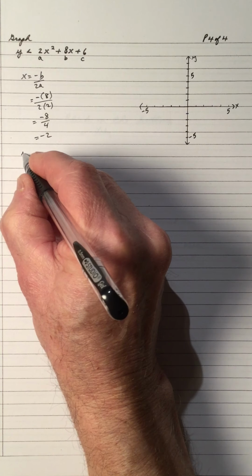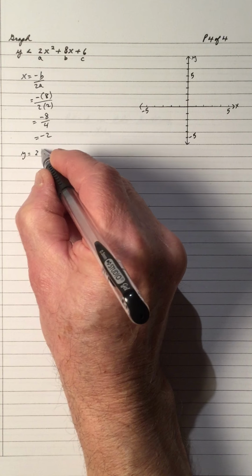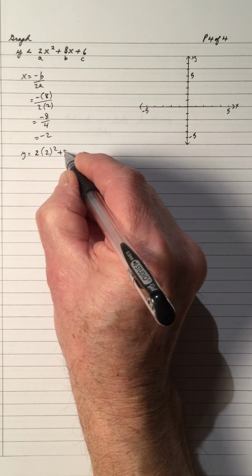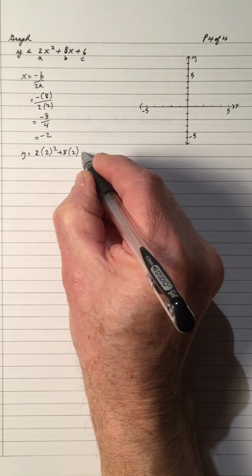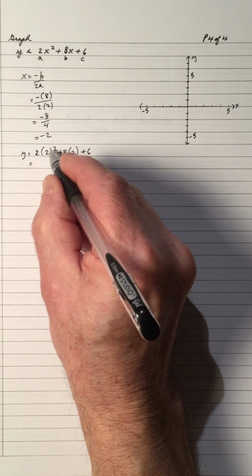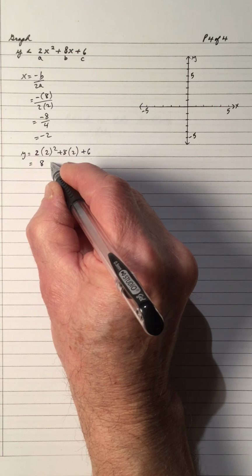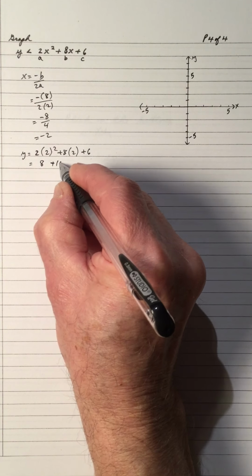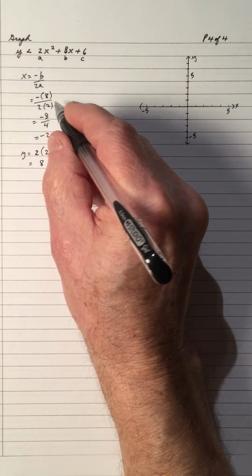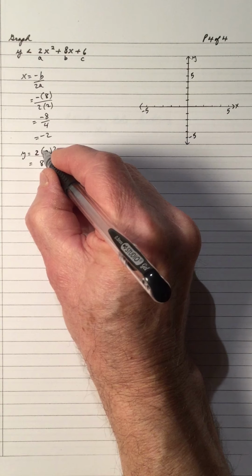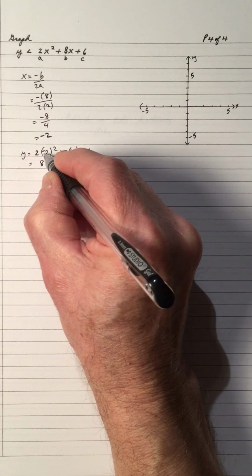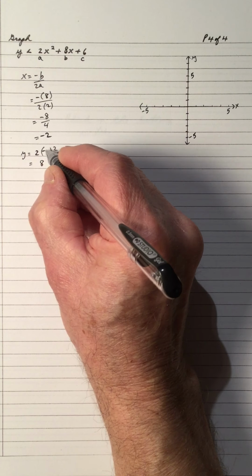Now we'll plug that in and pretend there's an equal sign there. So we have 2 times negative 2 squared... I got careless. I had a negative 2 there, and I plugged in 2.